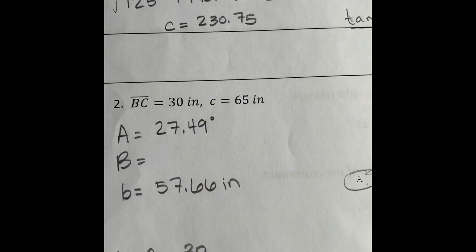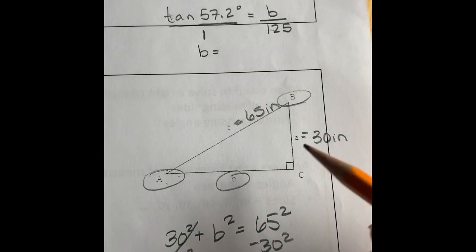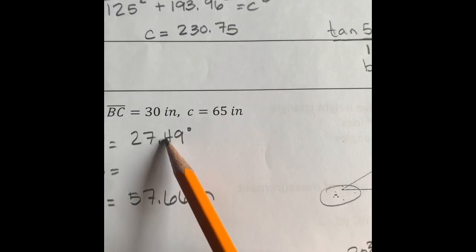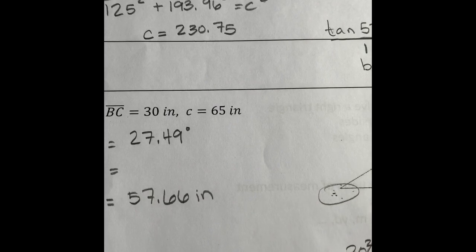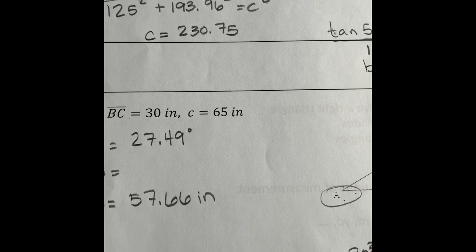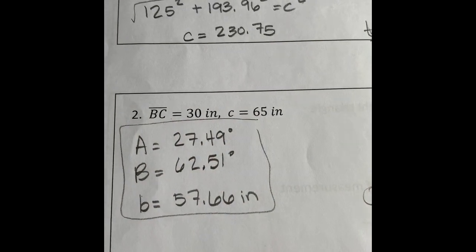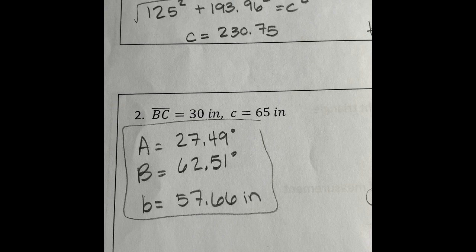Now that we know two angles, we knew angle C was 90. We just found angle A to be 27.49. We can subtract 90 and 27.49 from 180, and we get 62.51 degrees. And now we're finished because we found the three missing parts of that right triangle.